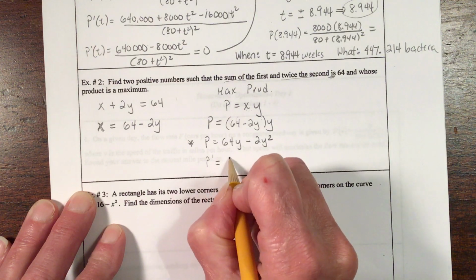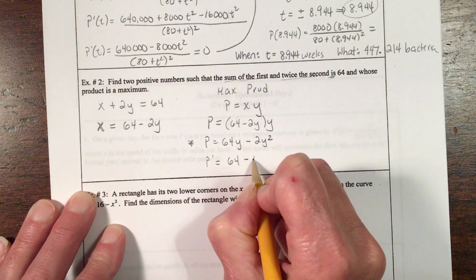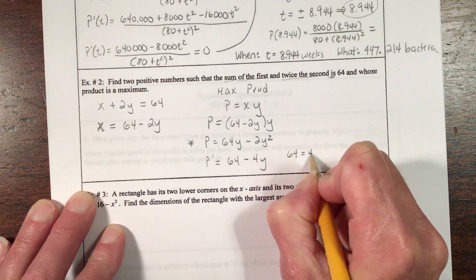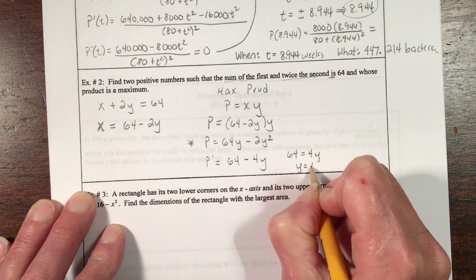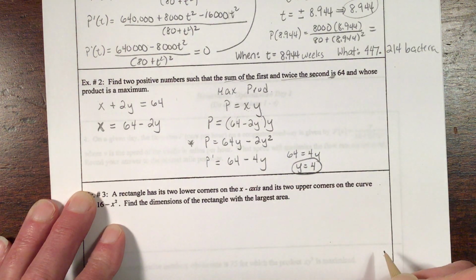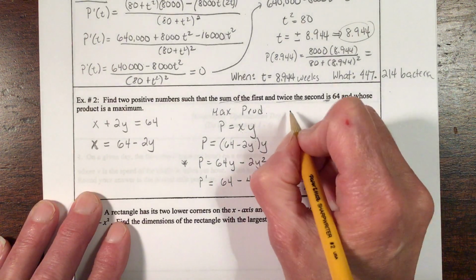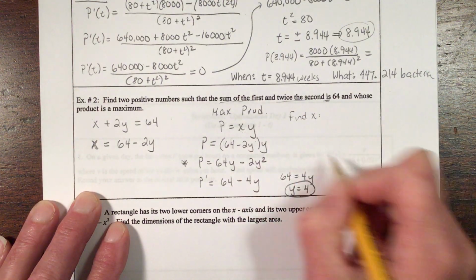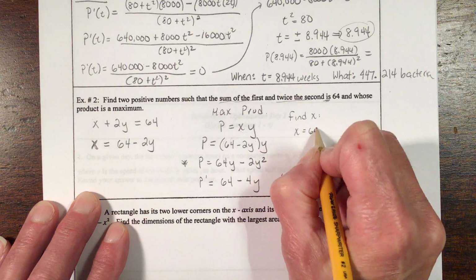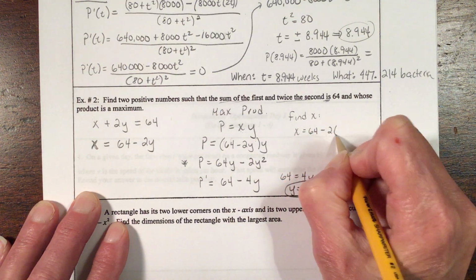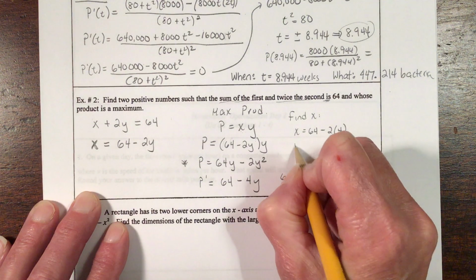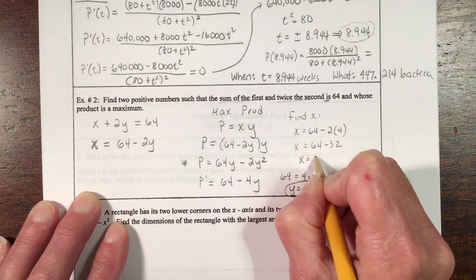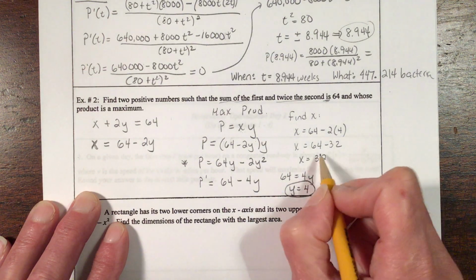P prime is going to equal 64 minus 4y. So 64 is equal to 4y, and we get that y is equal to 4. So I have one of my numbers. I need to find the other number, so I need to find my x value. x equals 64 minus 2 times y, which is 4. x equals 64 minus 32, so x equals 32.